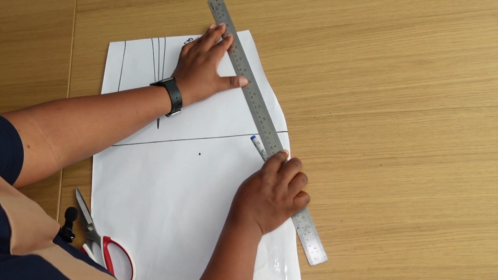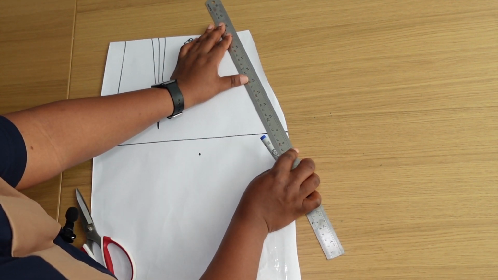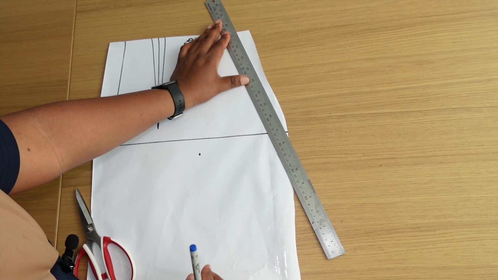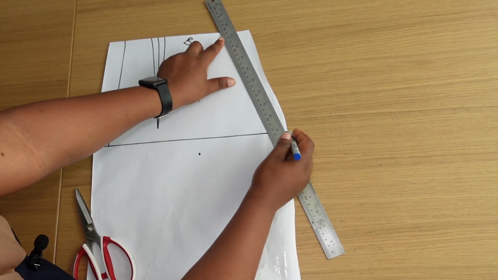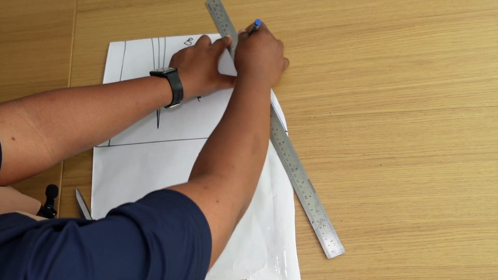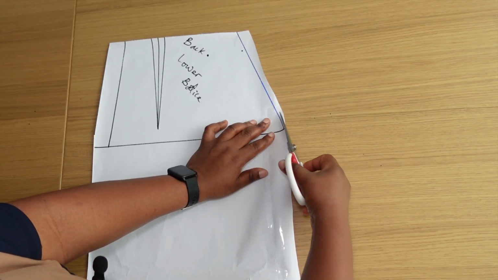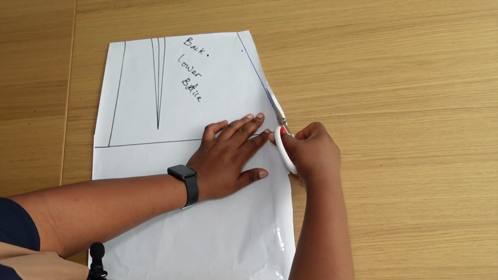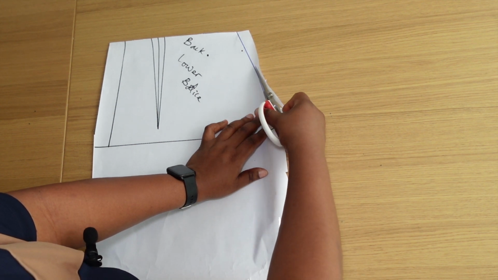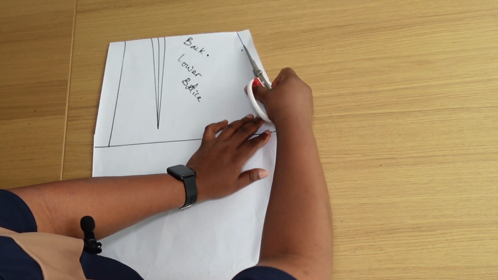Now you may decide to keep the back waist dart, right? It depends on you. Since there's a princess dart on the back upper bodice, you can decide to keep the darts on the lower bodice. But I'm just removing it out from the side. So this is what we have for the back lower bodice, and all our patterns are ready.